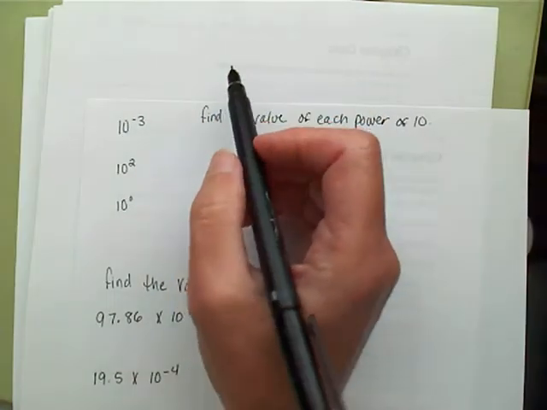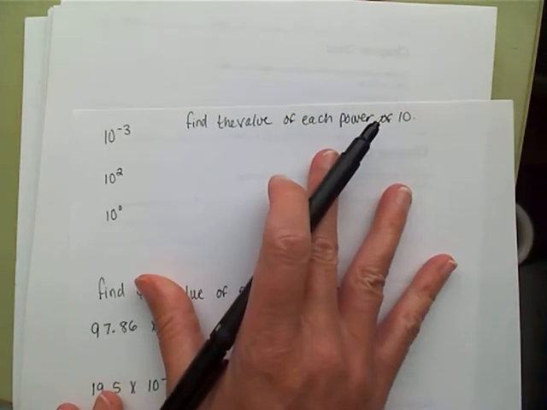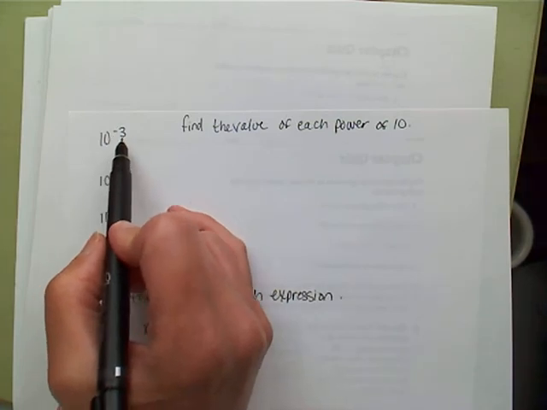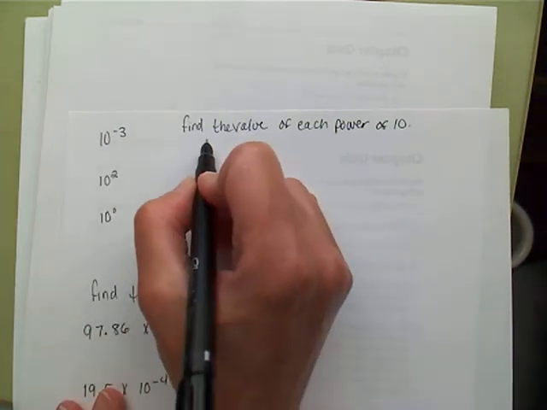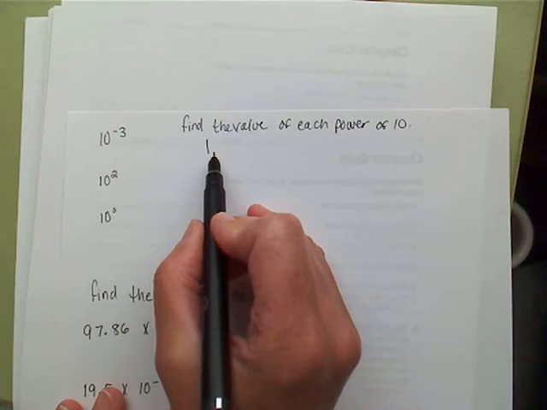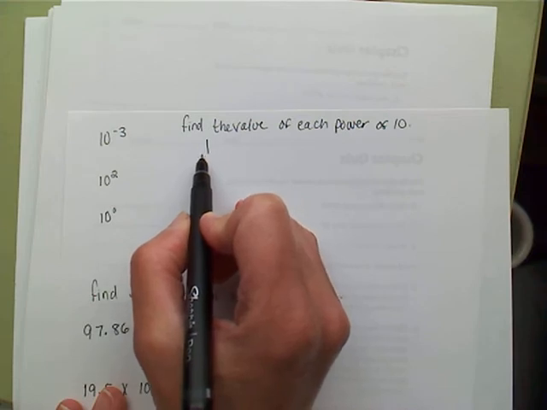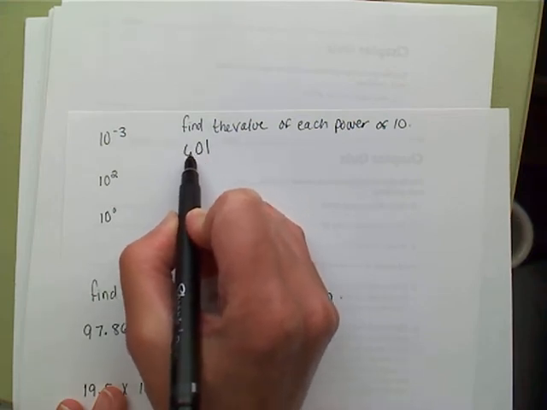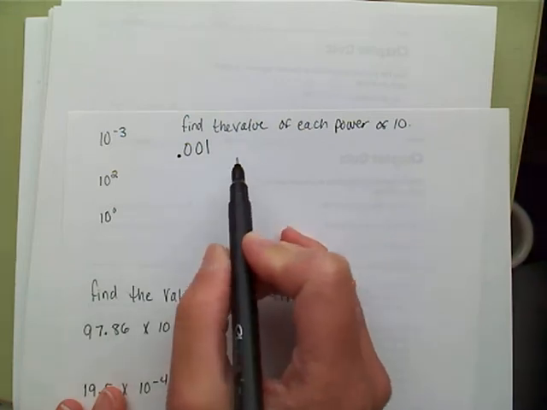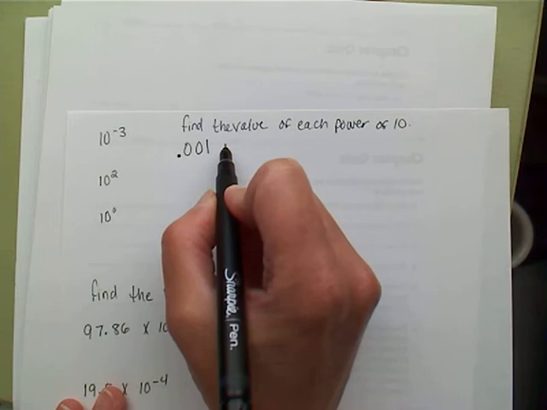So here we're going to find the value of each power of 10. So similar, it's exactly what we were just talking about. So if I have 10 to the negative 3, I start with my 1 in my ones place, and again, my criteria says that if it's a negative, I'm going to move to the left. How many places to the left? To the nth power, 3. So I'm going to move 1, 2, 3. So there's my answer. So again, I moved 1, 2, 3 places to the left.